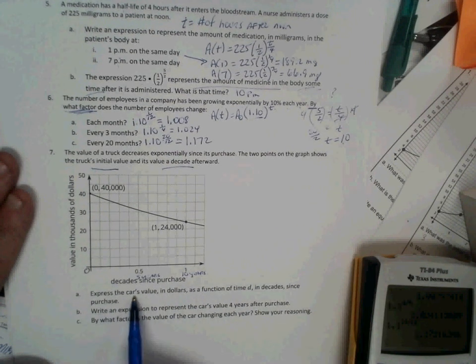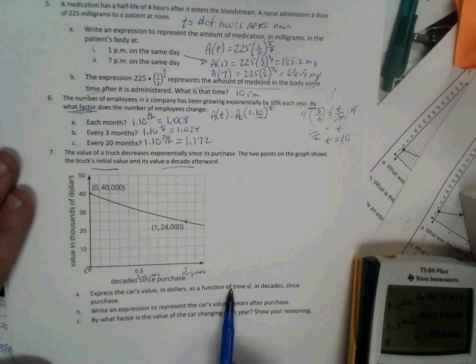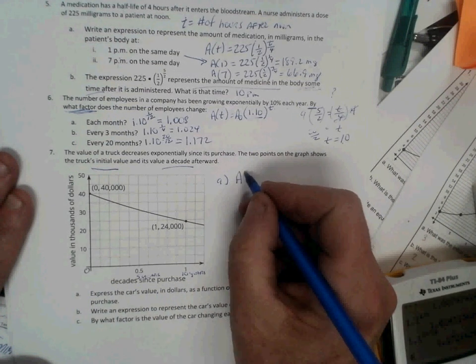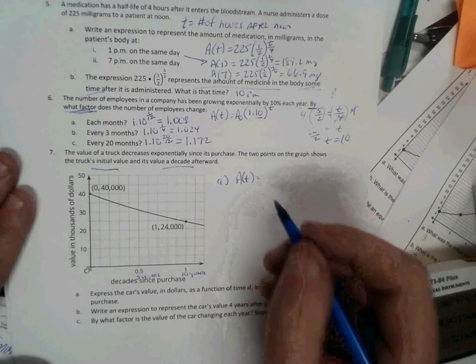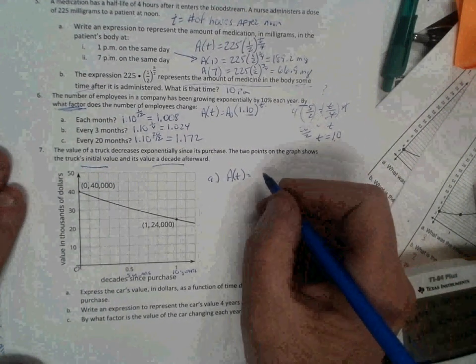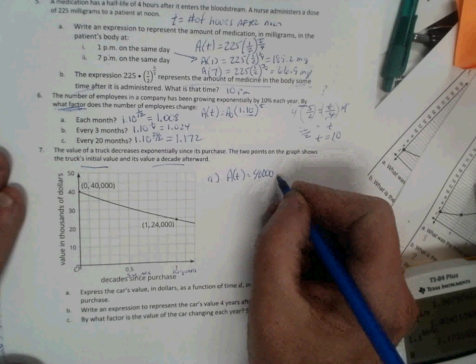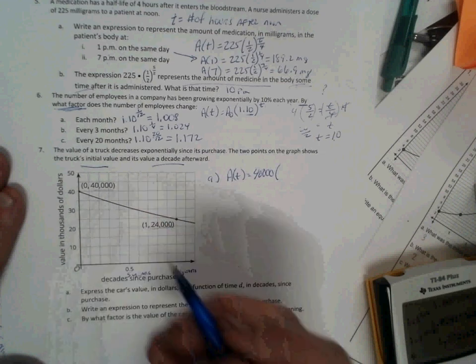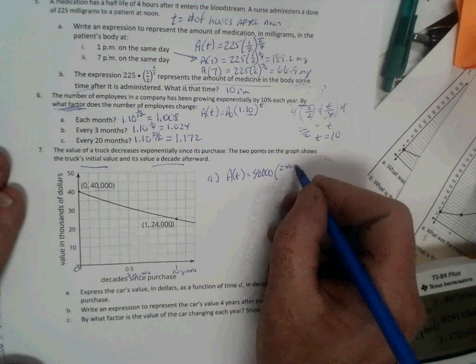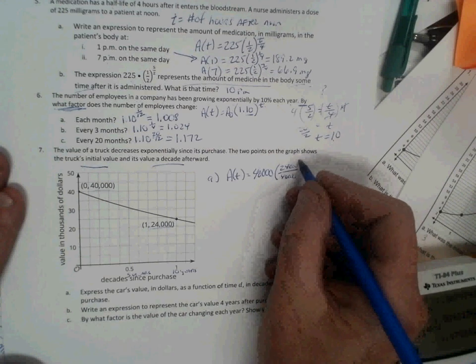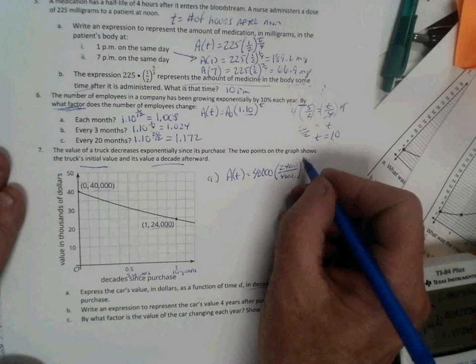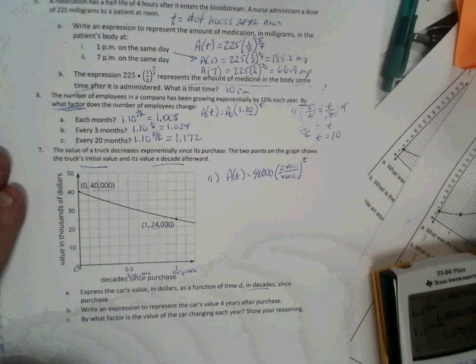All right. So we want to express the car's value in dollars as a function of time, T, in decades since purchase. Our A of T is equal to the initial value. What was the initial value? 40,000 was the initial value. Times our decay factor, where we take the second value divided by the first value, so 24,000 over 40,000, raised to the, and this is in decades, so T over 1. That's A.